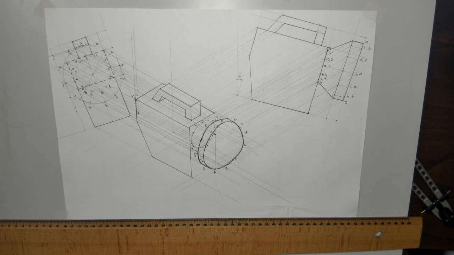And the last thing I need to do is connect my points together to actually close off these two sections here. So I need this point here and this point here on the bottom.